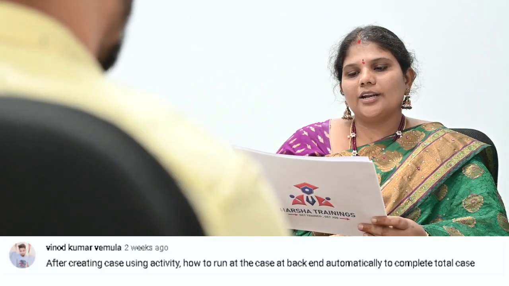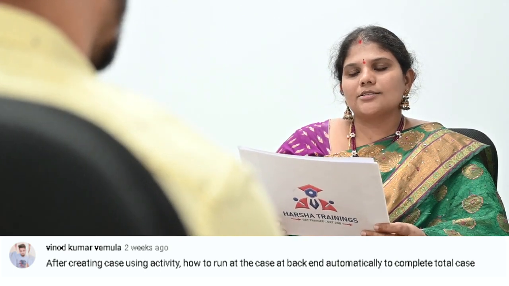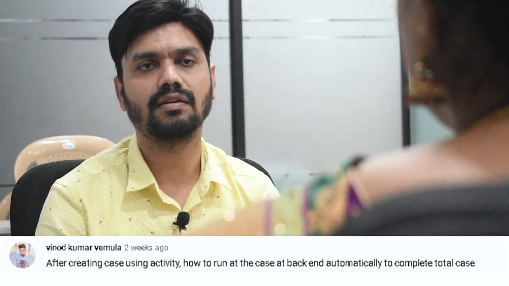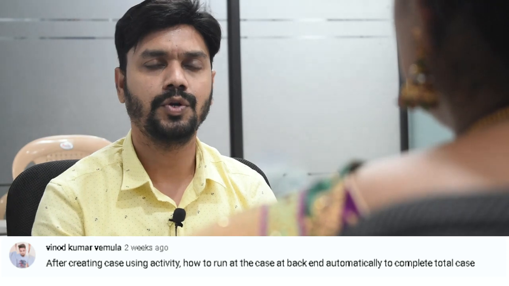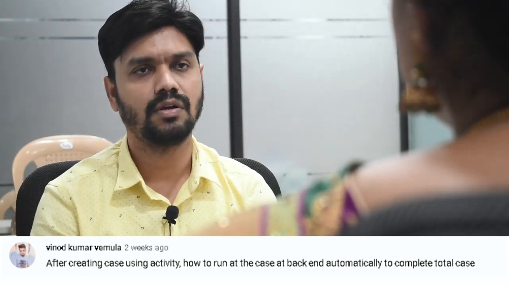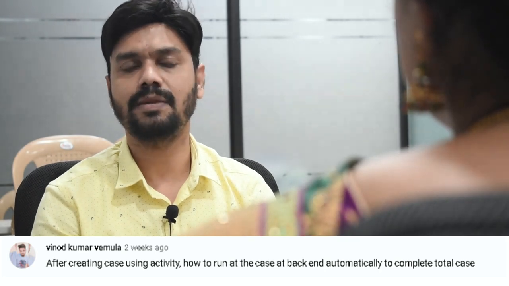After creating a case using an activity, how do we run the case at the backend automatically to complete the case? So maybe he is asking like the case is created and it is in progress and we want to do a data fix in the backend to finish the case. Okay, which means that there may be open assignments on the case.